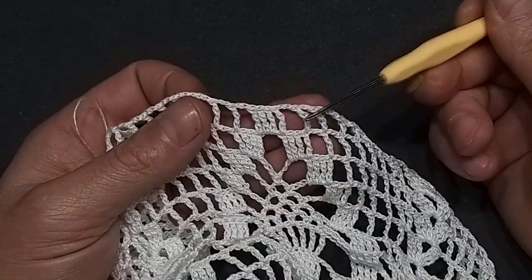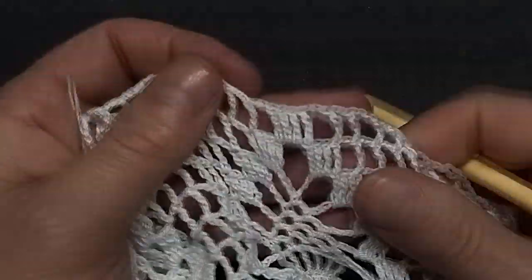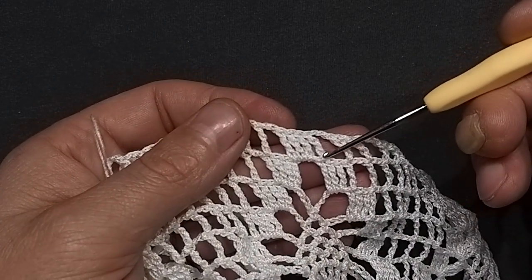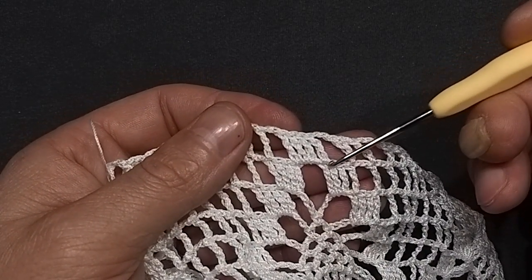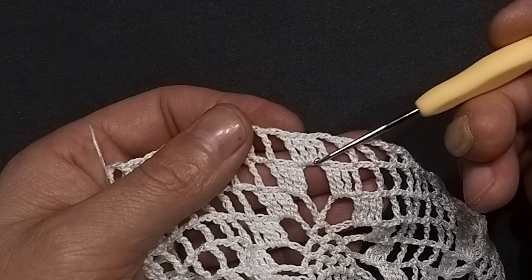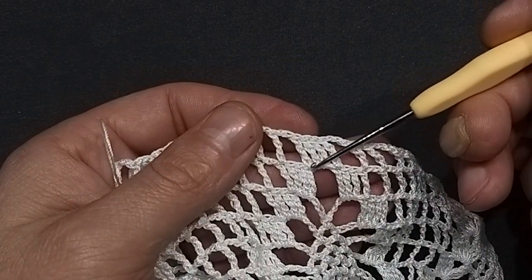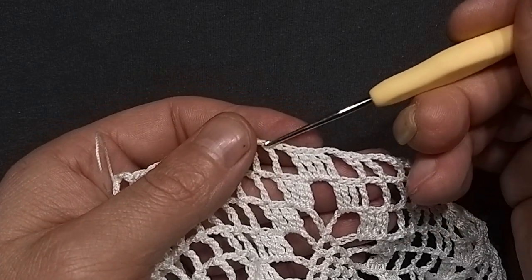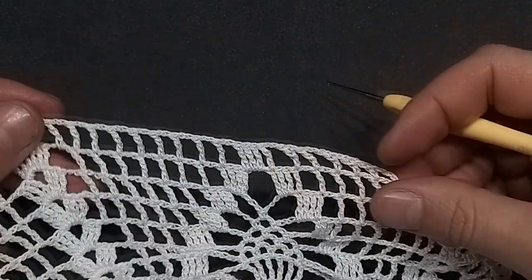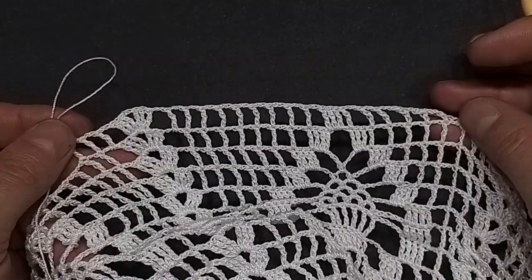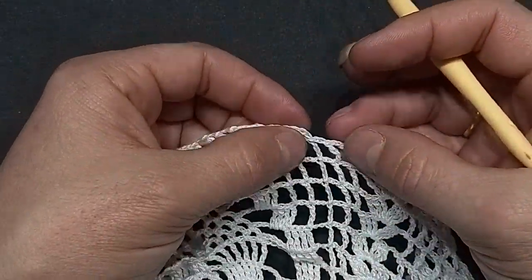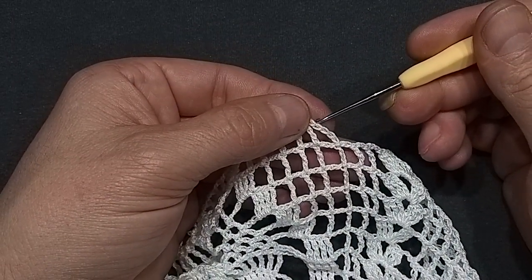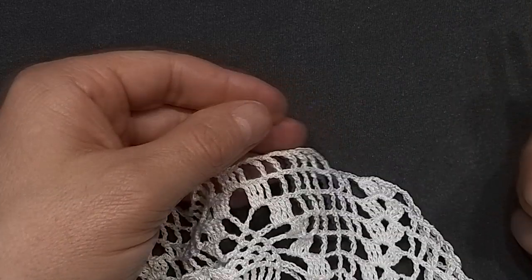We'll work a treble crochet into the first treble crochet, then we'll chain 2, skip 2 stitches, work a treble crochet into the 4th, then 2 treble crochets into the chain 2 space, treble crochet into the first of the next group, chain 2, skip 2 stitches, and into the next again treble crochet. So repeat this pattern around, and we will finish this round with a treble crochet in this last treble crochet, chain 2, and slip stitch into the 4th chain.